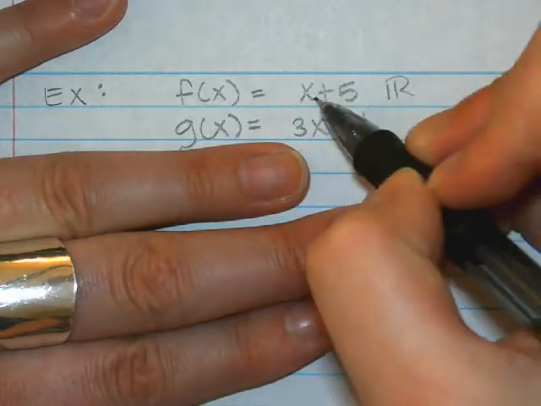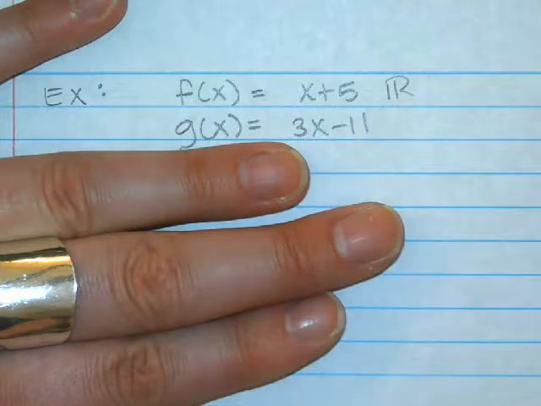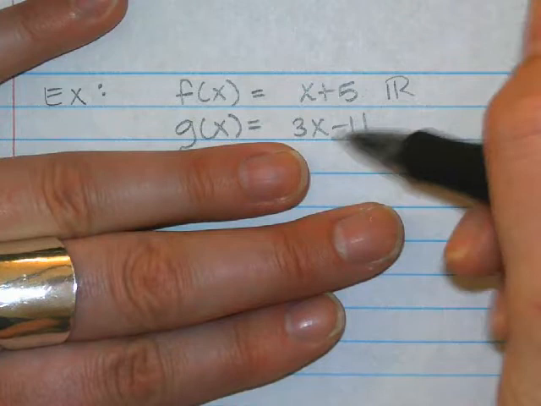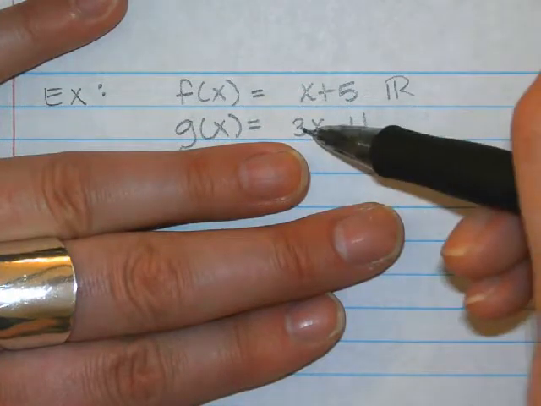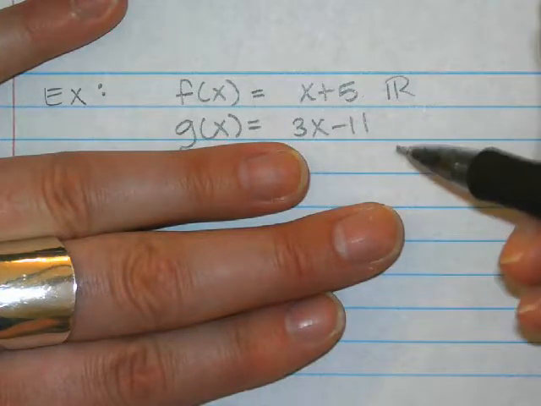You can plug anything you want. You can take any number you can possibly think of and add 5 to it. That's not a problem. You can always add 5 to something. Okay. The next one is also linear. It has a slope of 3 and a y-intercept of negative 11. It's not radical. It's not rational. It's not logarithmic. So what's the domain for that one?